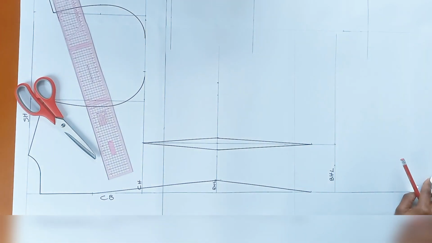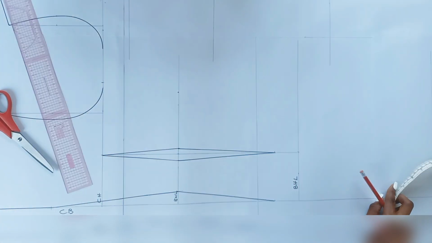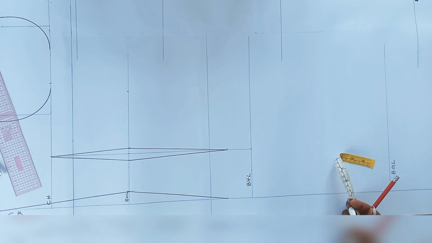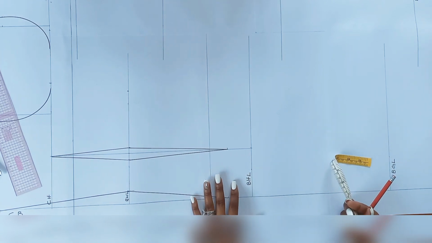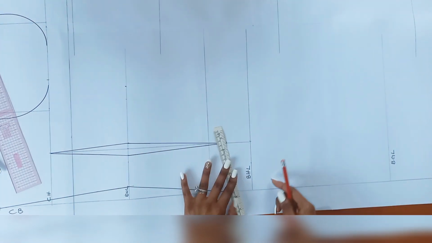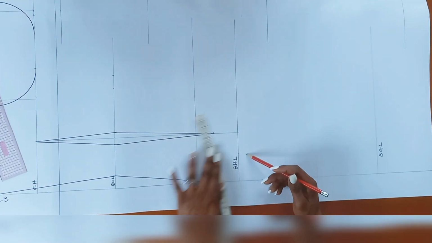So the next measurement I'm going to be imputing is my hip circumference measurement, and I'm also going to be dividing that by 4. So to divide my hip circumference measurement by 4, that will be 40 divided by 4, and that is 10 inches. So I'll mark it from here, from this center back line.